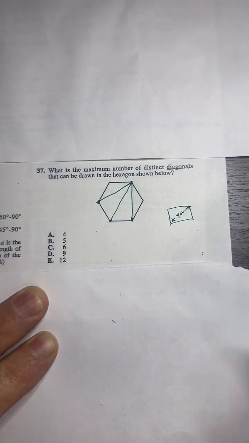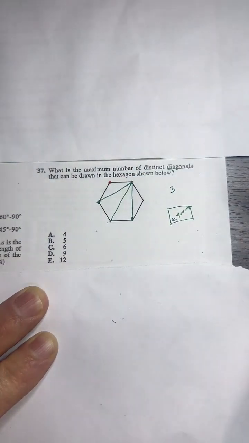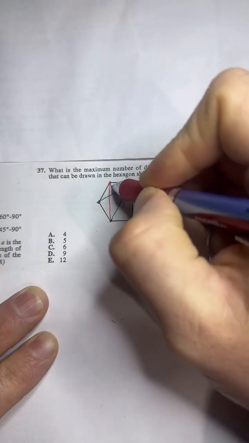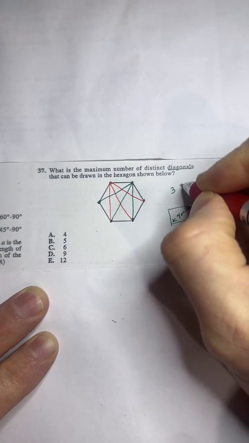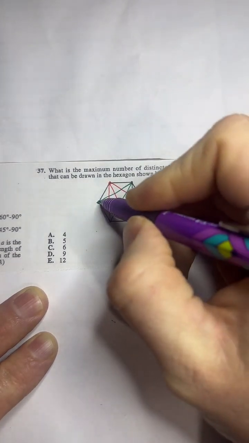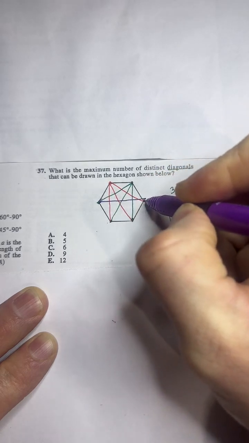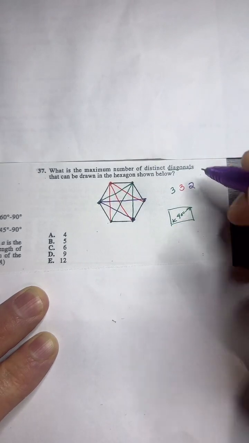So there are 3 in green. Now let's move over to another vertex, let's say here, and draw 3 more distinct, aka unique, diagonals. So I'm at 6. Let's see if I can make it 9. If I'm here, I've already drawn that one, so I could draw that one or that one. That leaves me at 2.